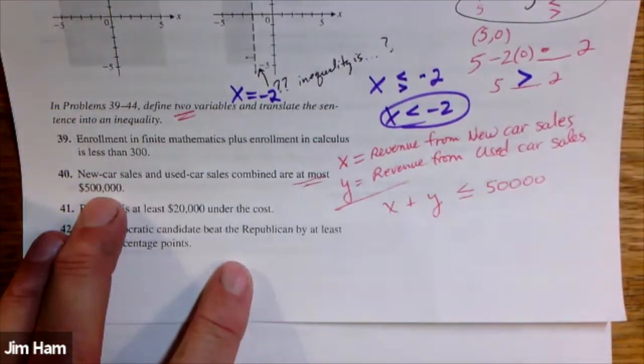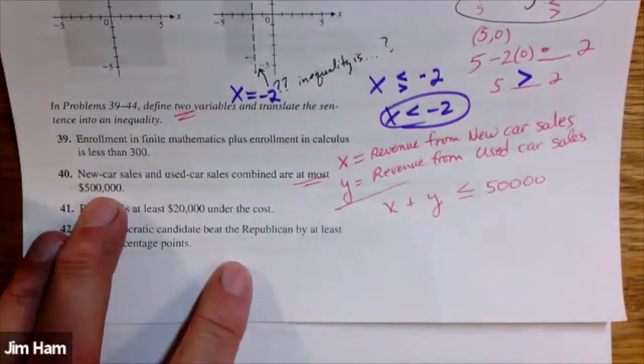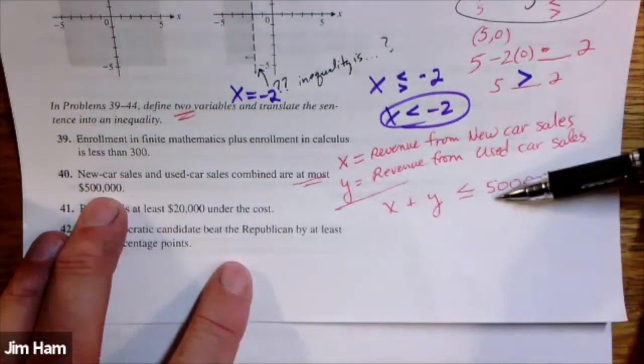You're going to be writing lots and lots of inequalities like this in these linear programming problems. This is just one phrase or one sentence that you'll see in a word problem that might involve 3 or 4 of these. And you have to write 3 or 4 of these.